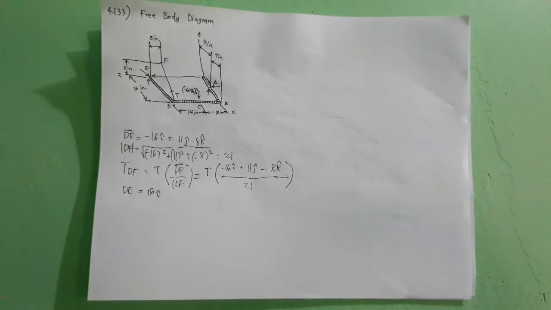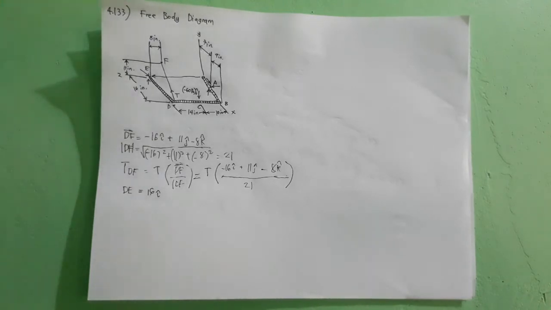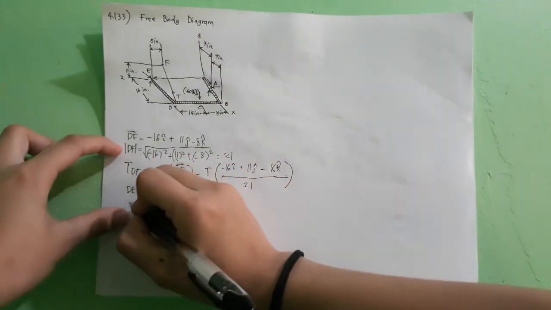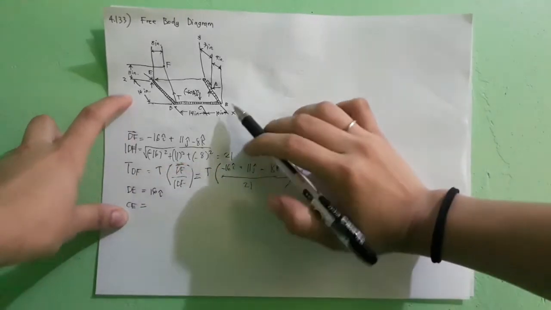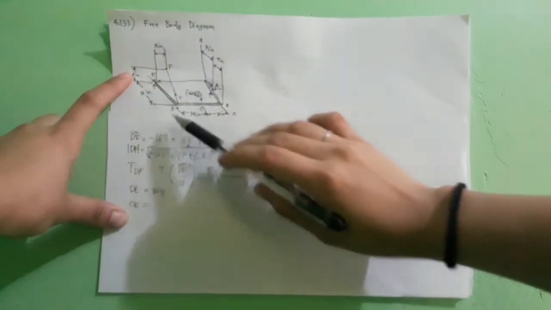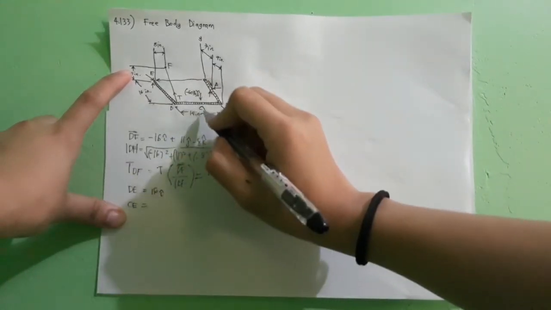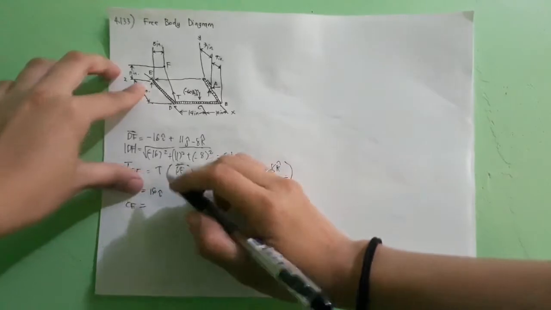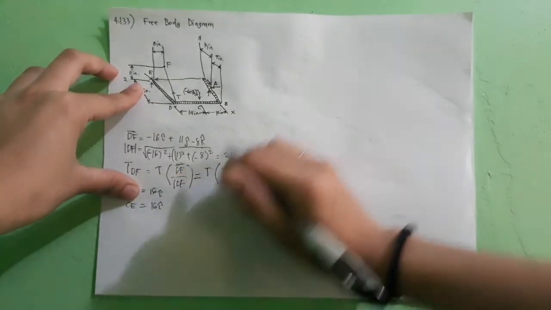Then the points between C and E, CE. CE in the x-axis we have 16i.